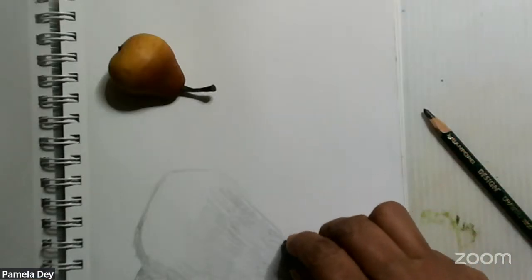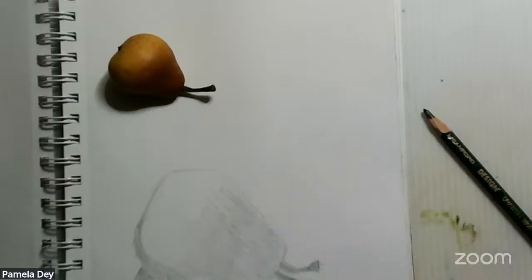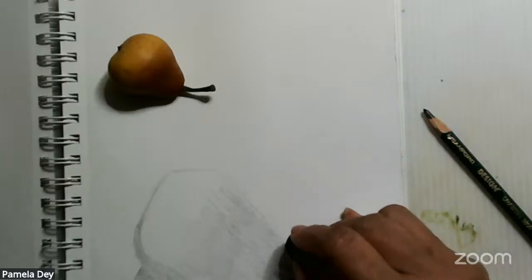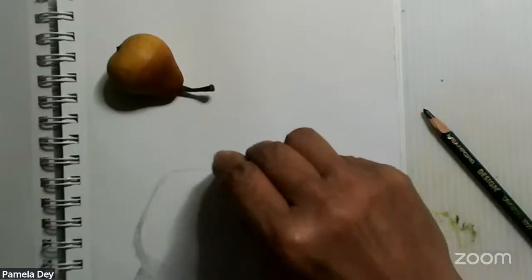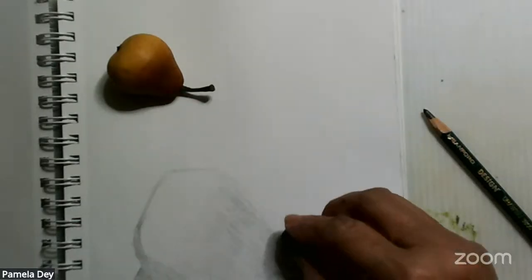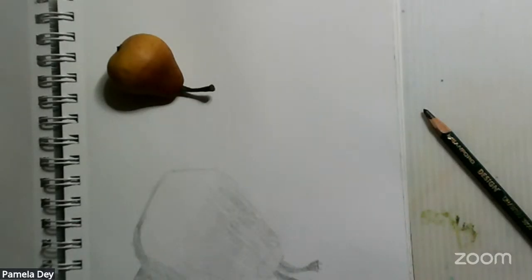So that's the basic drawing, right? Because I did it so lightly, I do have an opportunity to clean up some if I have a mistake somewhere and put in.